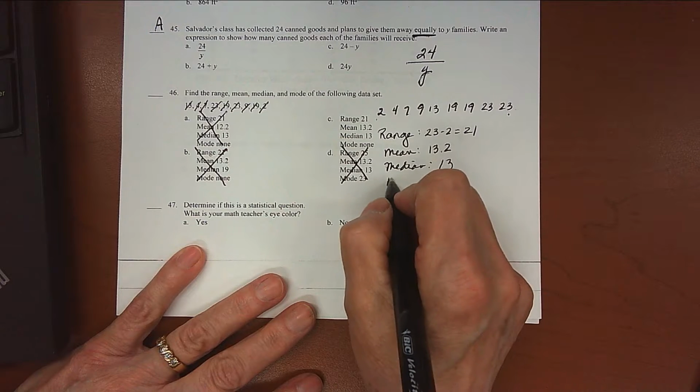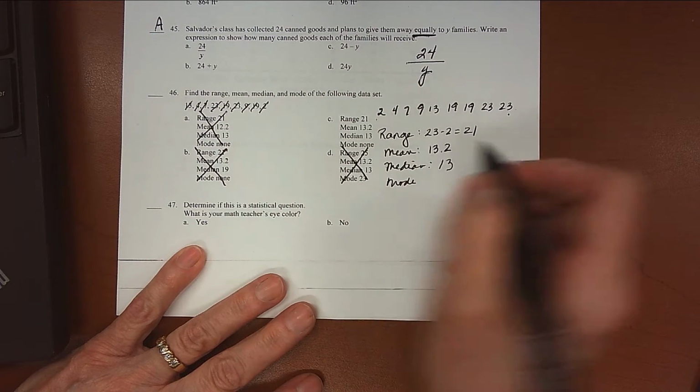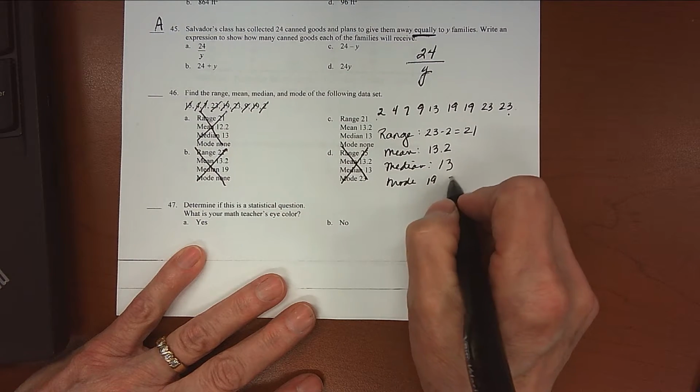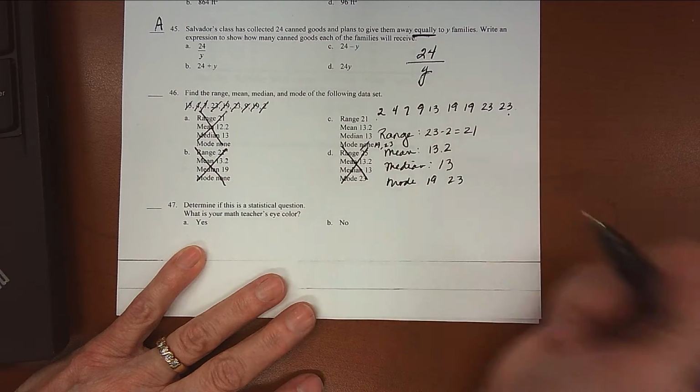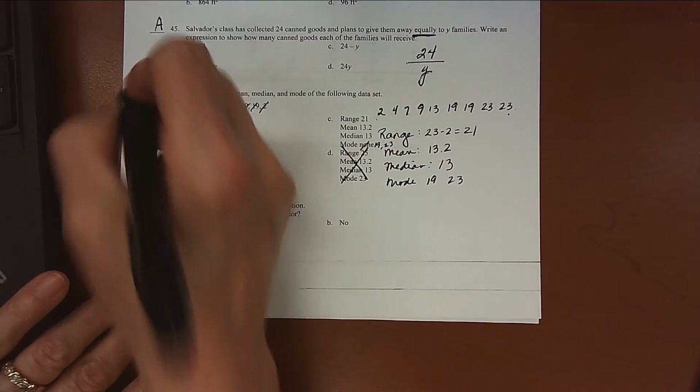Now, mode is not correct here. So my mode is actually 19 and 23. This should say 19 and 23, and it probably does on your copy. So that should have been C.